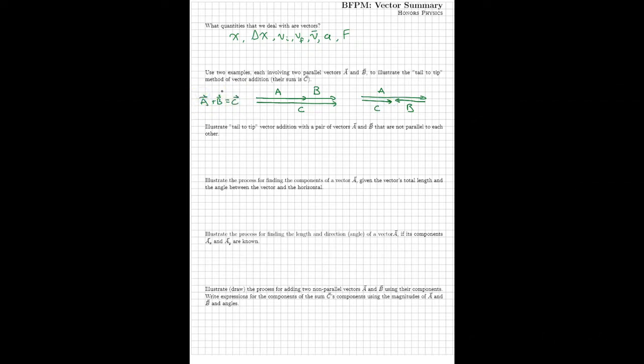We don't normally write the vector symbols on our things. If we're doing algebra with the vectors, we're doing them in components. But next year we'll do things in full vector form. All right, tail-to-tip addition with a pair that's not parallel to each other. So if I added a plus b, or b plus a, vector addition, like all addition, is commutative, then this would be c.